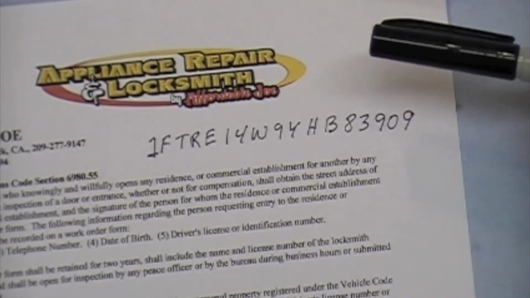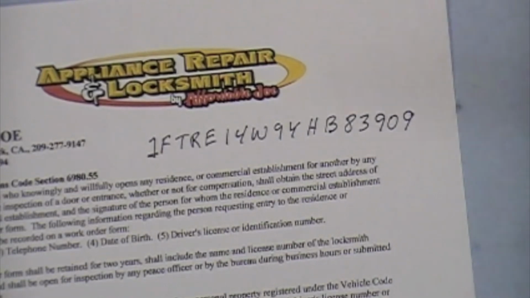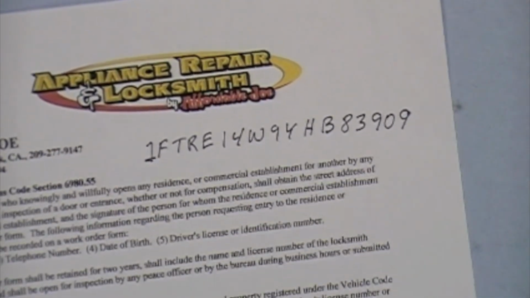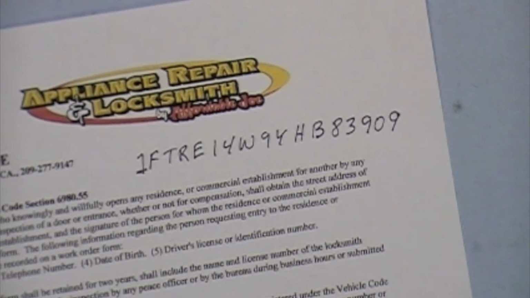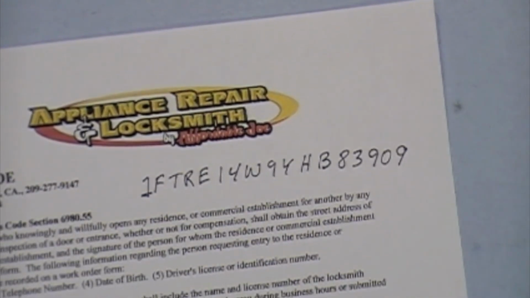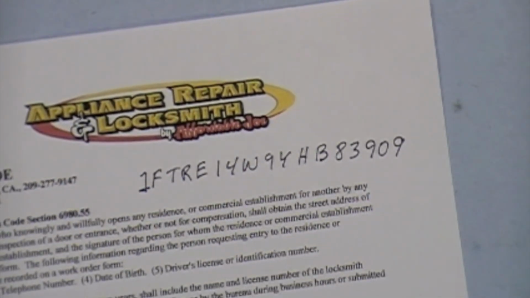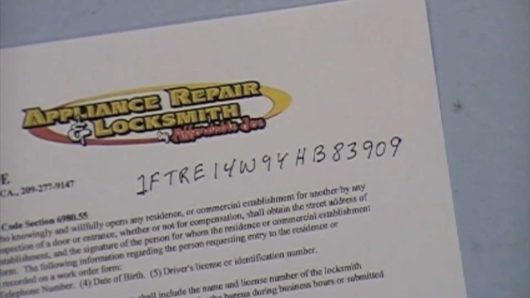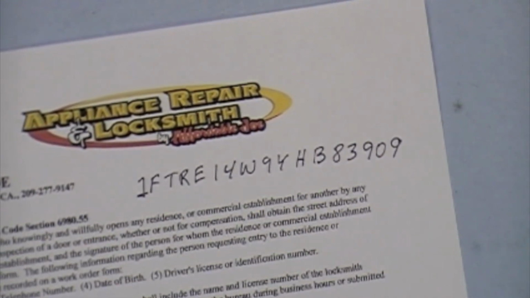It's a Ford E150, and I am going to change the locks out after I do this video, so everybody that sees the video is not going to be able to make a key and have access to my van. We'll see how to do that in one of the later courses.